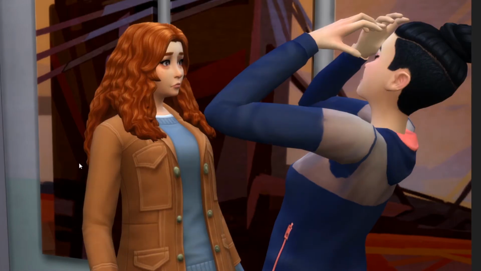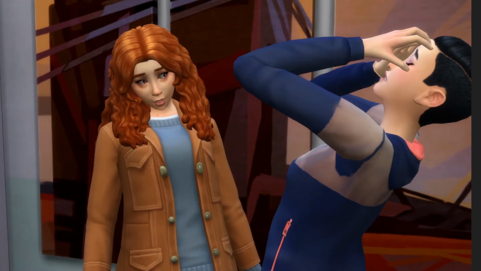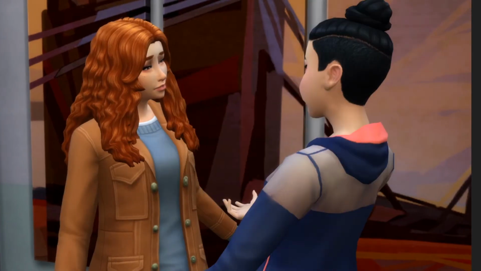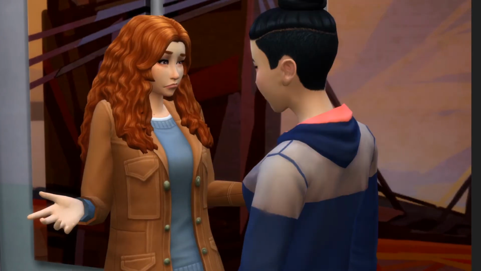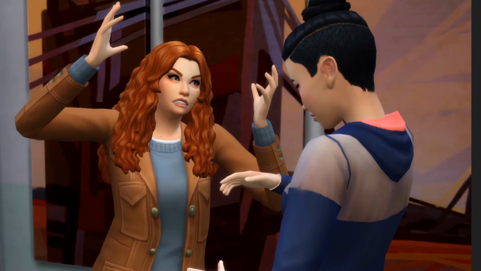That one's really good too, but her head is kind of cut off in that one, so we'll keep that one in mind. Oh, this one's really good. I think this one is the one that we're going to use.